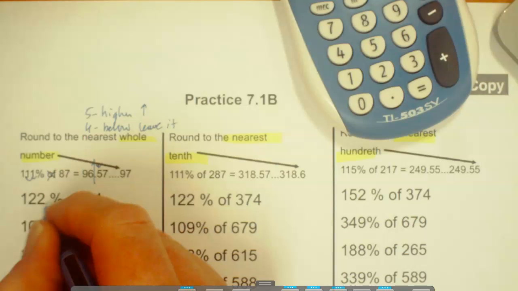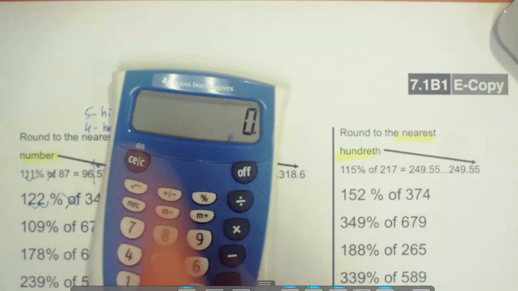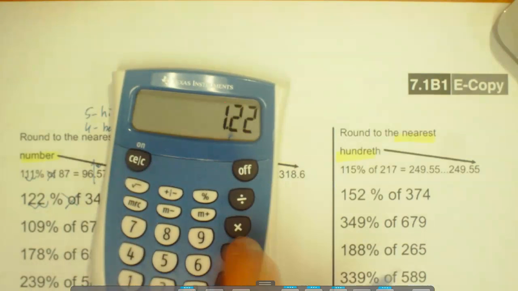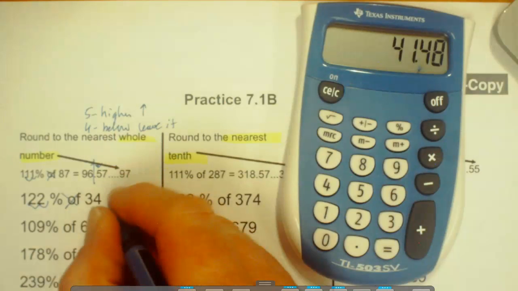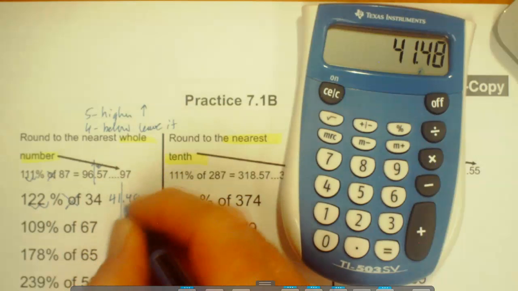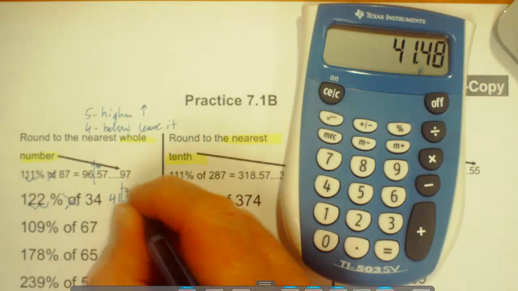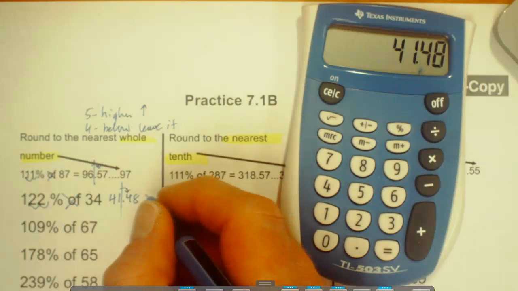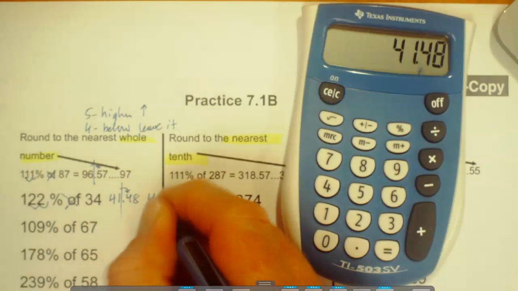Okay, so let's try another way. So you have 122%, so let's divide by 100. We got 1.22 times 34, so we just make that into a decimal. 1.22 times 34. We got 41.48. Again, we're looking at the whole number, so we put the door in there and look behind it. Is there enough to call it 42? No, because it's 4 or below, so we're just going to leave this. So this is just 41.